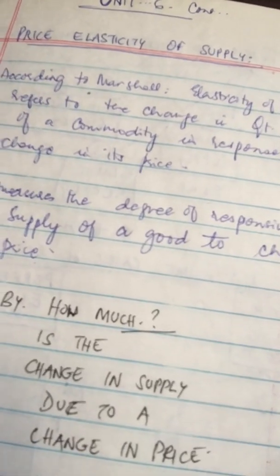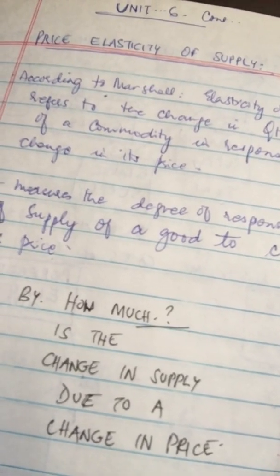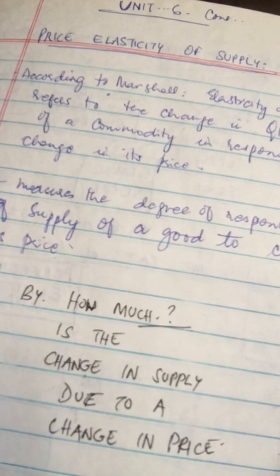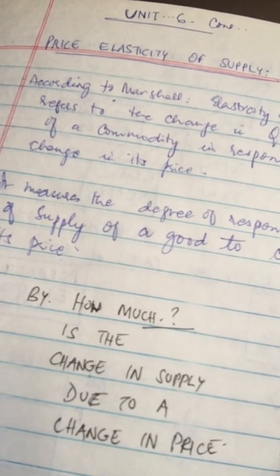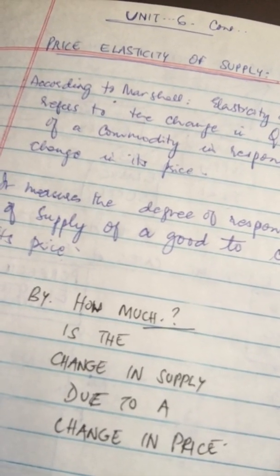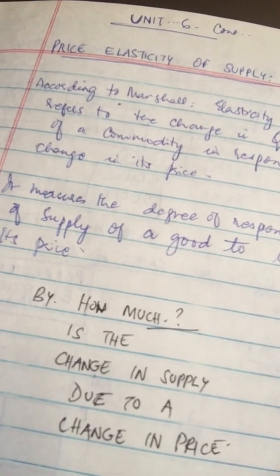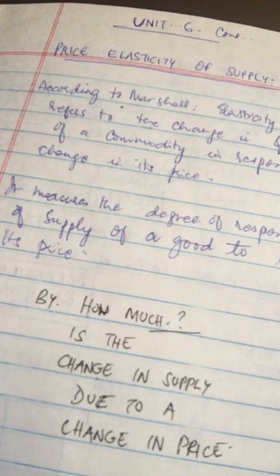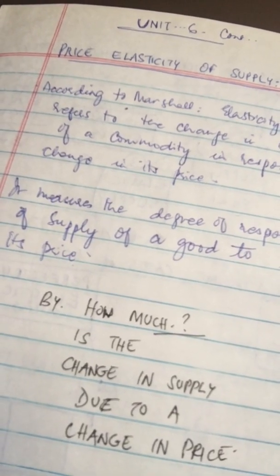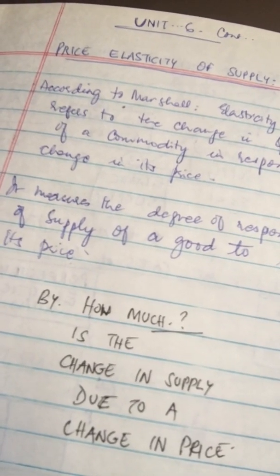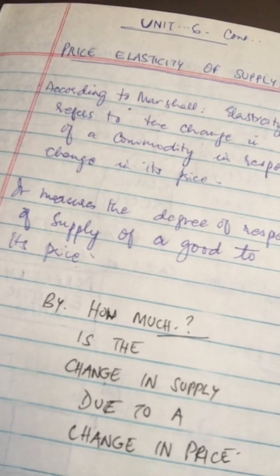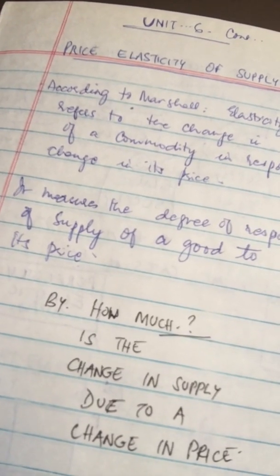So price elasticity of supply is the degree of responsiveness of supply of a commodity to a change in its price. That means it measures the responsiveness of quantity supplied of a commodity to the change in its own price. So it is a numerical measure of responsiveness of supply of a given good to a change in price.